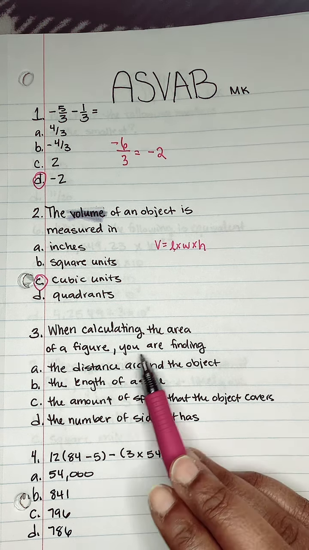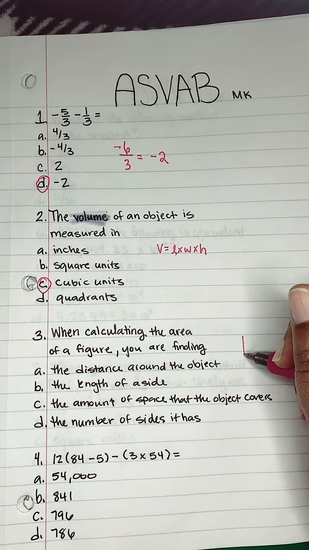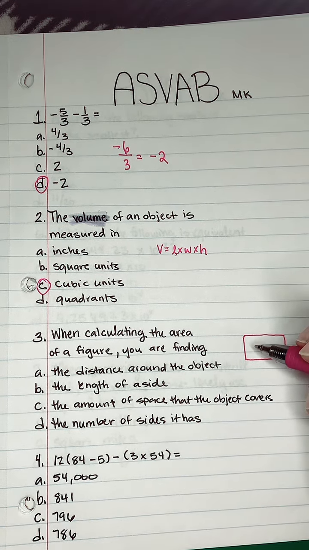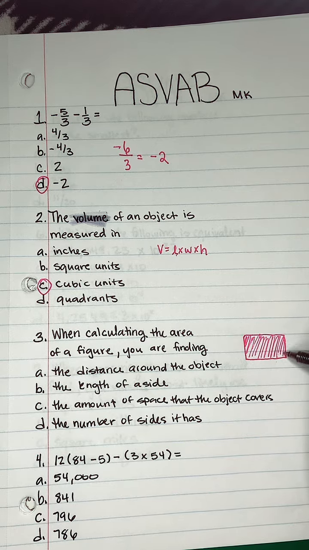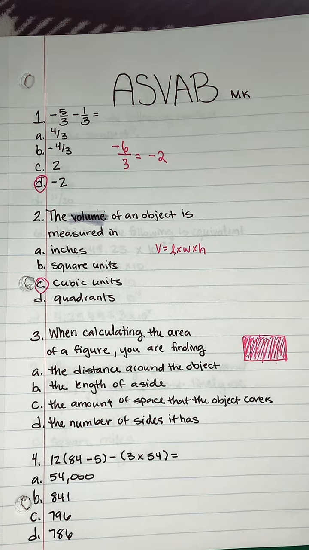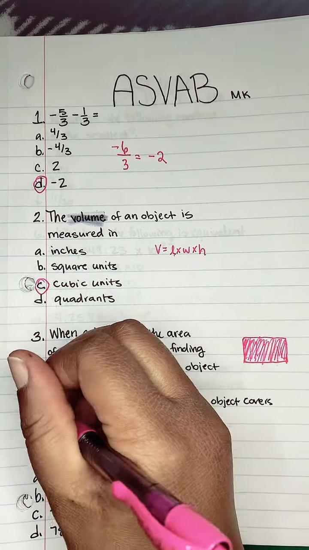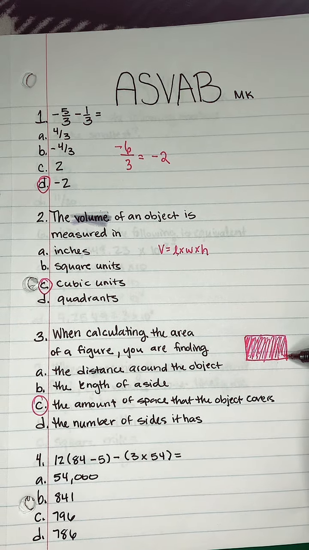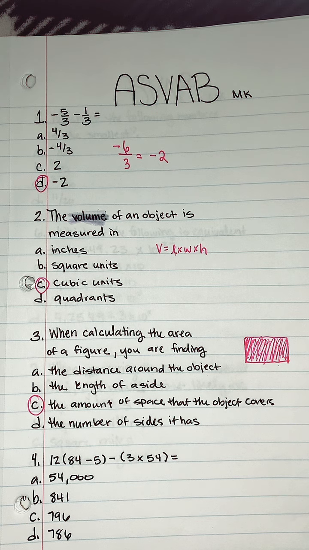Good, yes. So area is the amount of space an object covers. Like if you think about laying grass, if you own a house or a property, right? I want to lay grass out, I'm laying the grass that's going to cover the entire space, okay? When we're talking about distance around an object, that's perimeter, which is different, all right? Perimeter, you're going to put up a fence to block in the area, okay?